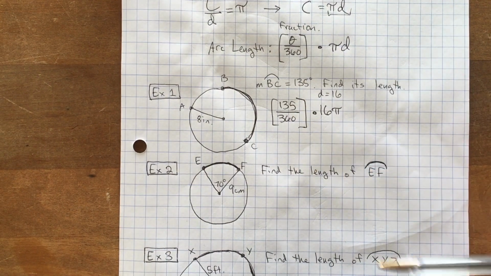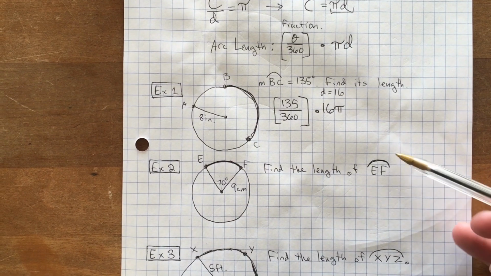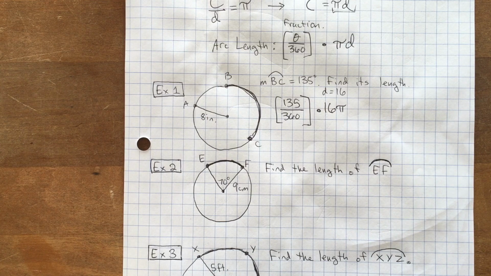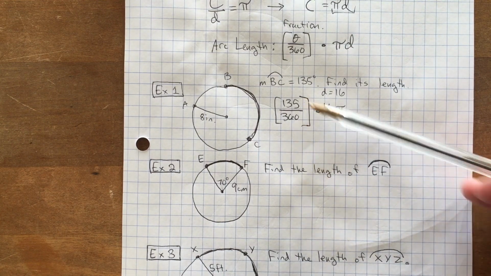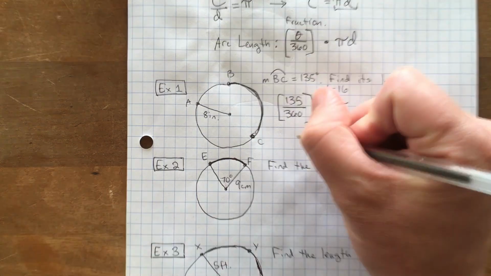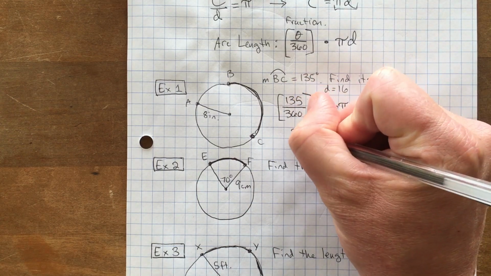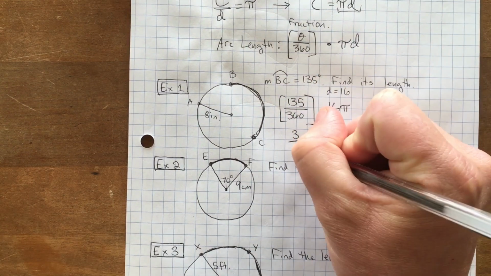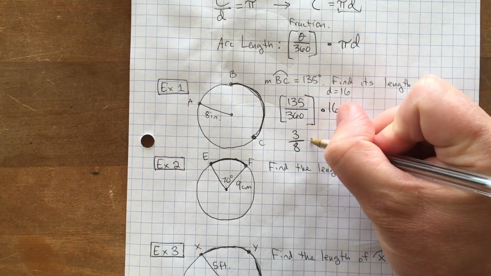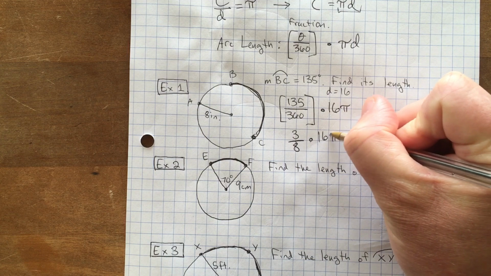And you know, I already know the answers and I like to keep the videos short, so I'm going to tell you that 135 and 360 both have the greatest common factor of 45. And when you divide the top and the bottom by 45, 135 divided by 45 is 3, and 360 divided by 45 is 8. So that's 3/8 of the circle, and I'm going to multiply that by 16 pi.